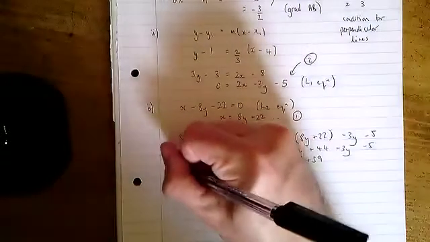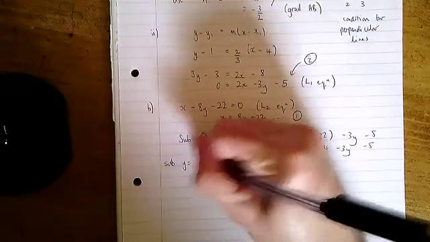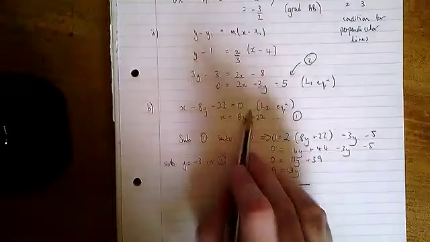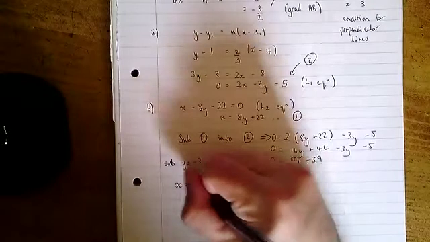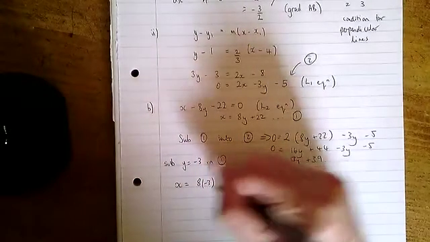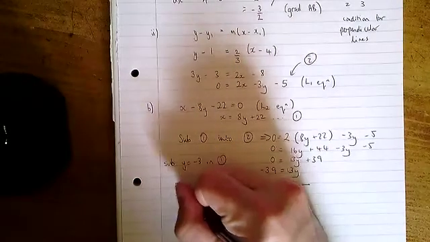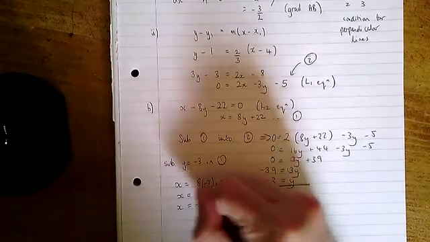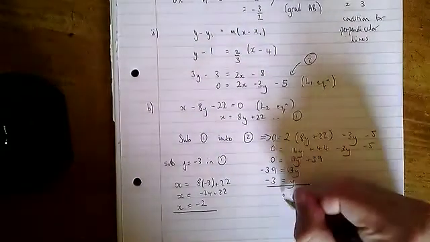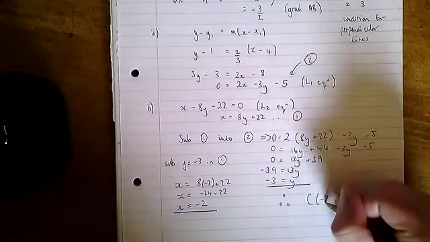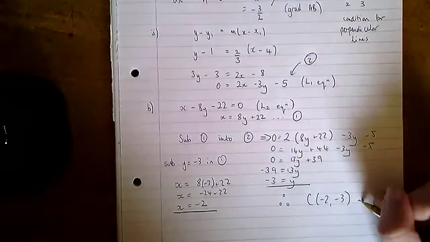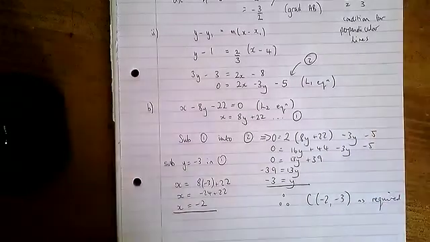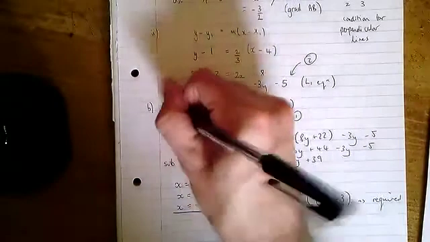So then I'm going to sub y equals -3 into equation 1, this thing here. And I'm going to get x is equal to 8 lots of -3 plus 22. So x is equal to -24 plus 22. So x is equal to -2. Therefore, C is (-2, -3) as required. So that's part 1 done.